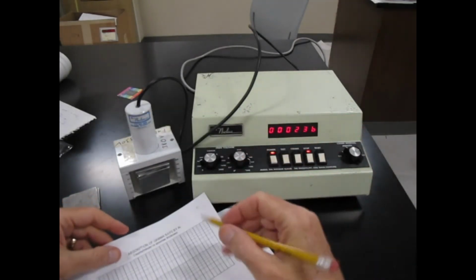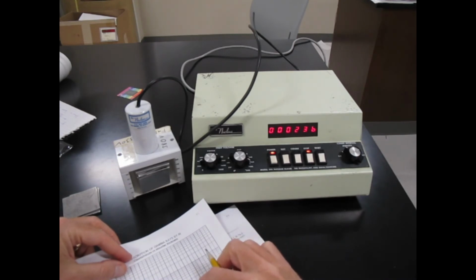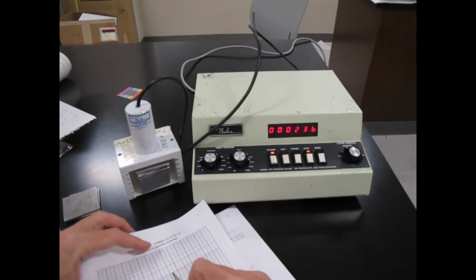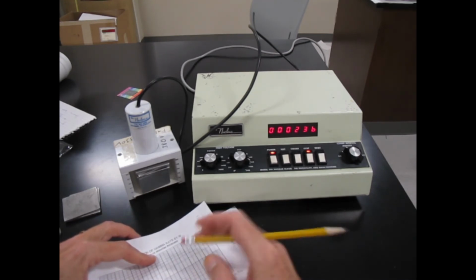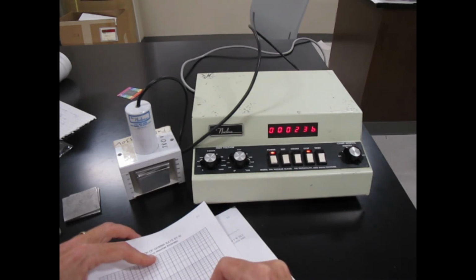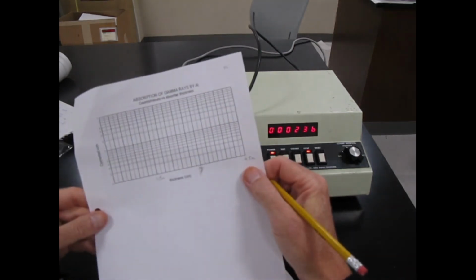And so if I call this 4.5 centimeters, and then 1, 2, 3, 4, 5, 3 centimeters, and 1, 2, 3, 4. Sorry, that's not 3. That's, yeah, it's 3. 2, 3, 4, 5. And this would be 1.5 centimeters. So that's the thickness scale on there.